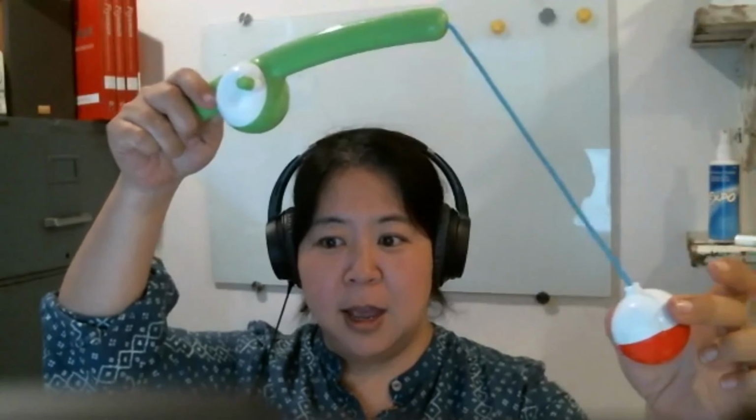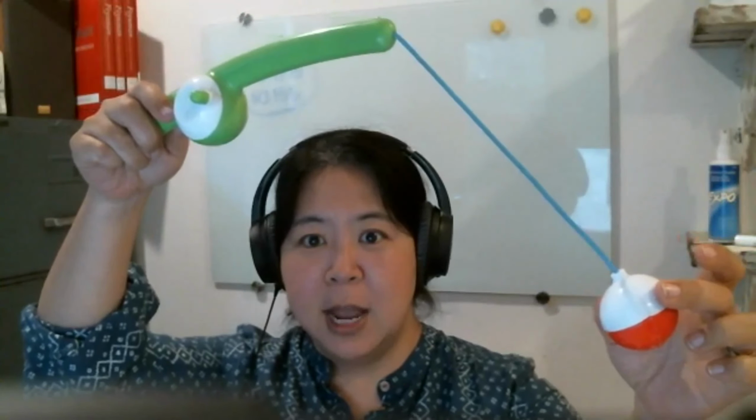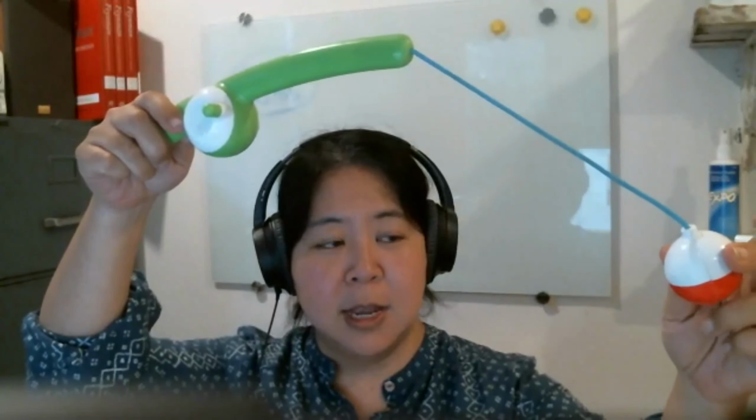So let's see, in a perfect pendulum, this is a toy from my kid. It has a magnet and you can catch the fish in a bath. But anyhow, if I raise it, I'm increasing its potential energy.